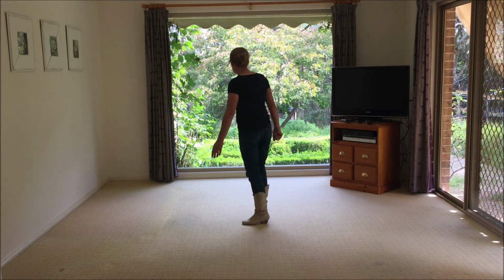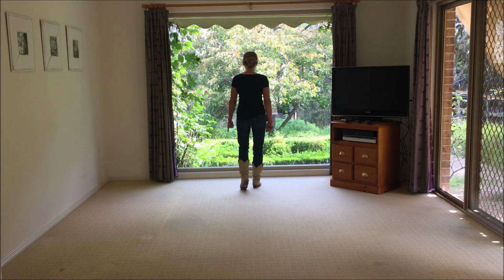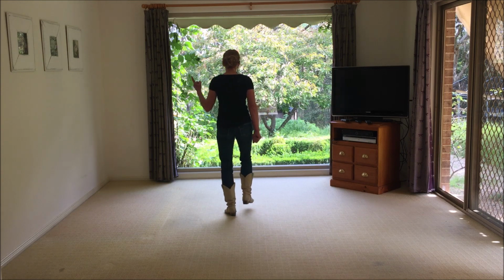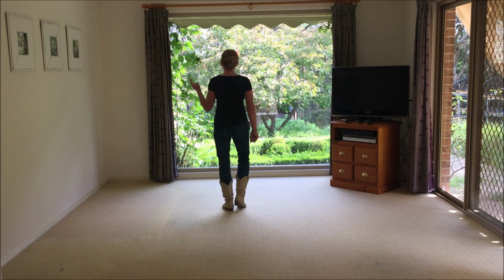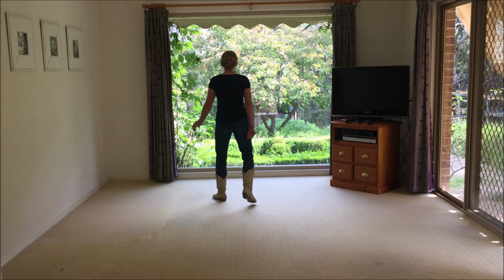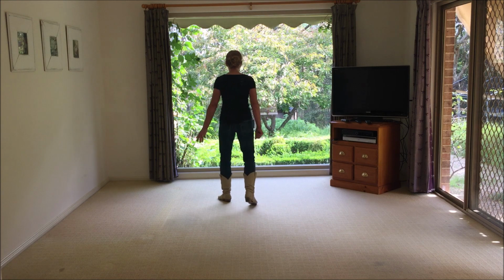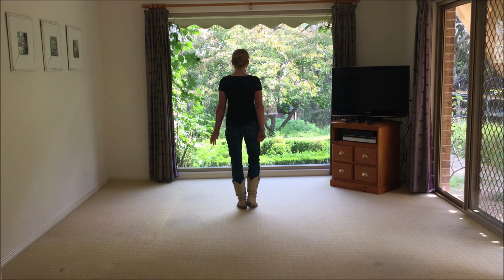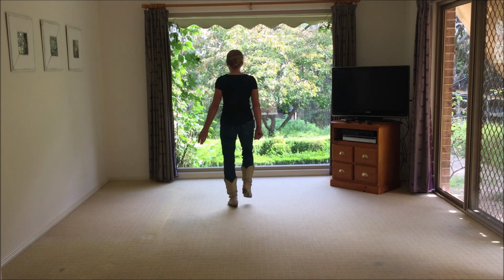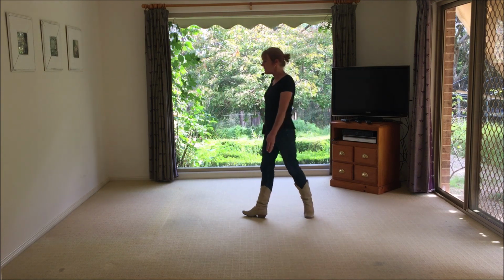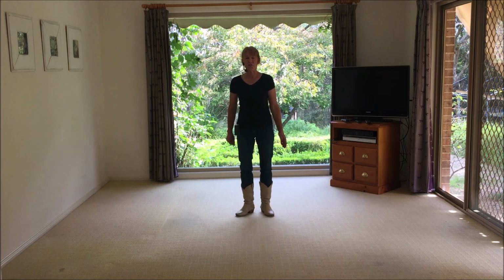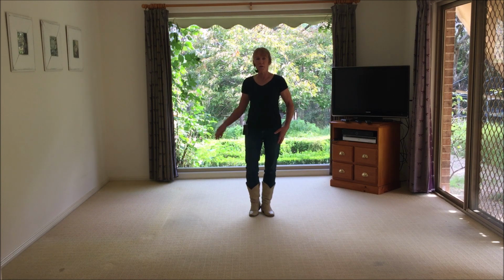So I'll give you an example. 1, 2, 3, 4, 5, 6, 7, 8. Second lot. Third lot. And our last 8 will take us to a new wall. 1, 2, 3, 4. We're going to end up over there by going 5, 6, 7, 8. Now that's your sequence, and we repeat it on a new wall, and another wall, and another.